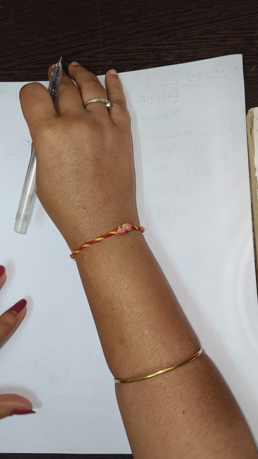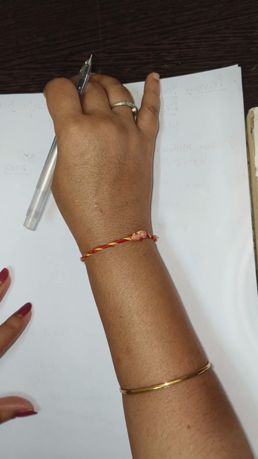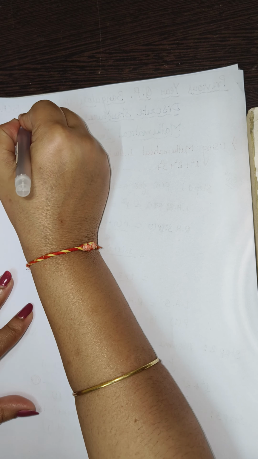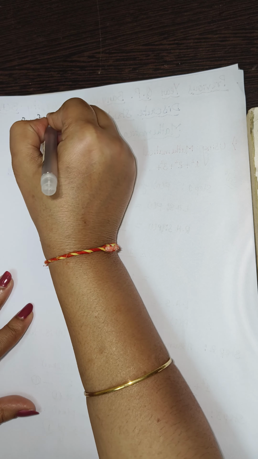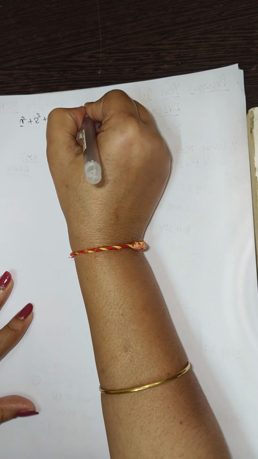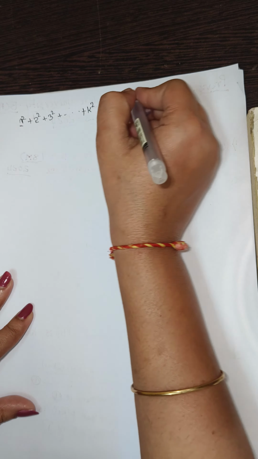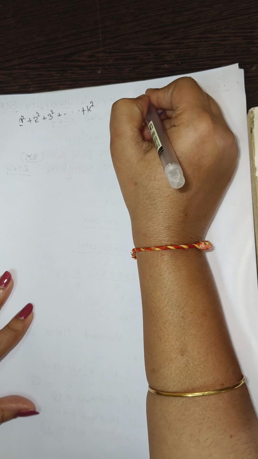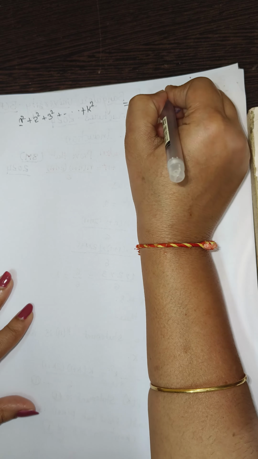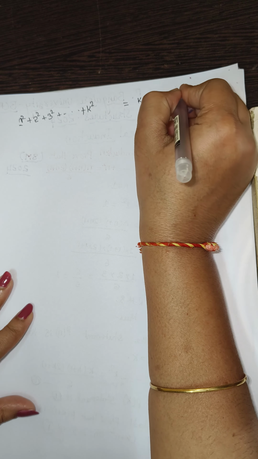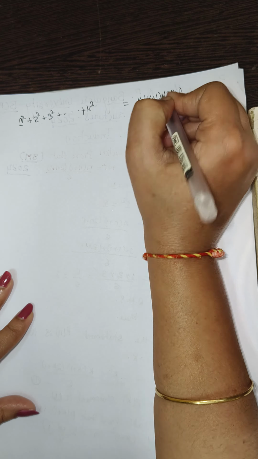So we will write here, what is the equation? 1 square plus 2 square plus 3 square plus ... plus k square. And what is the right side here? k into (k plus 1) into (2k plus 1) divided by 6. This is equation 1.